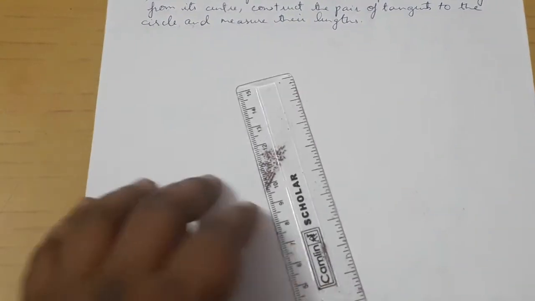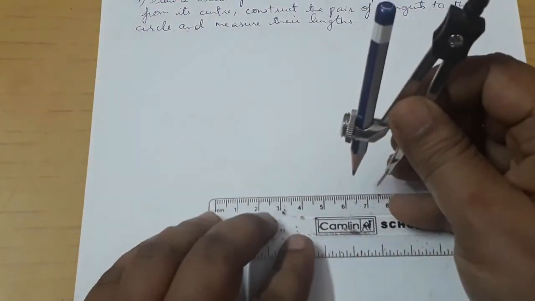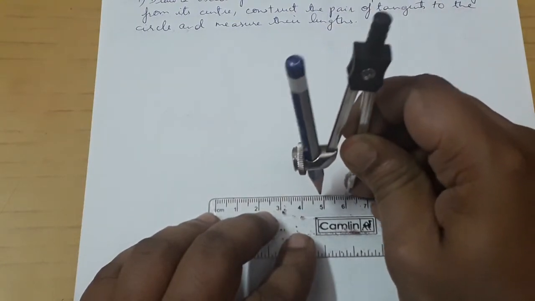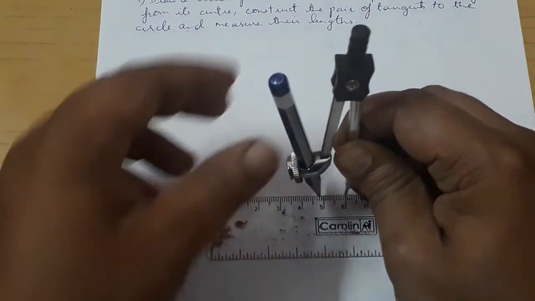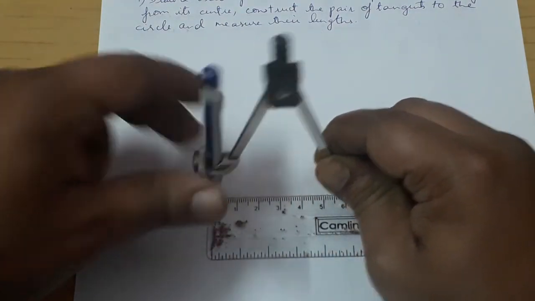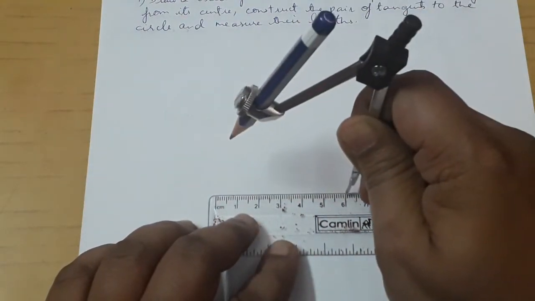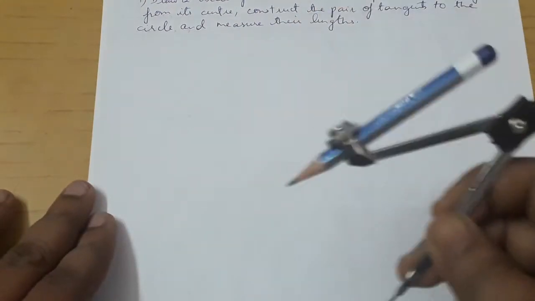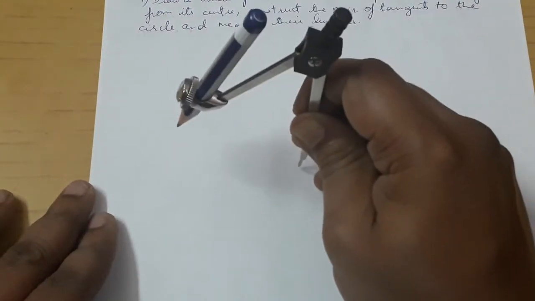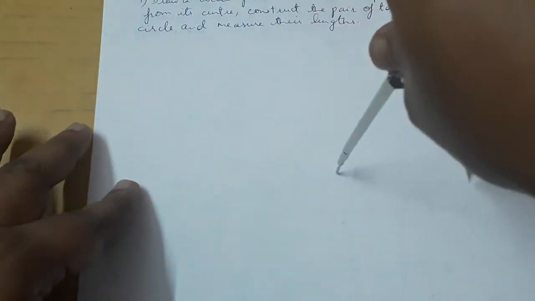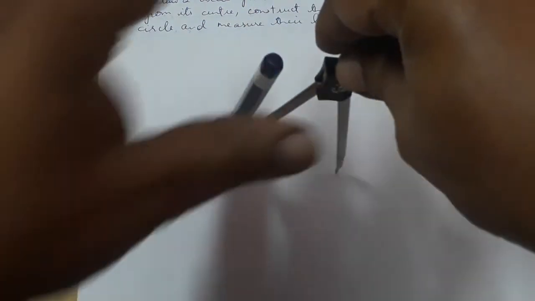Okay, so I'll just measure 6 centimeters first. So it will be a big circle, because it says the radius is 6 centimeters, so that means the diameter will be 12 centimeters. Okay, so I have measured 6 centimeters. I'll take a point. Let's see if it is okay to draw like this. Yeah, that should be fine.